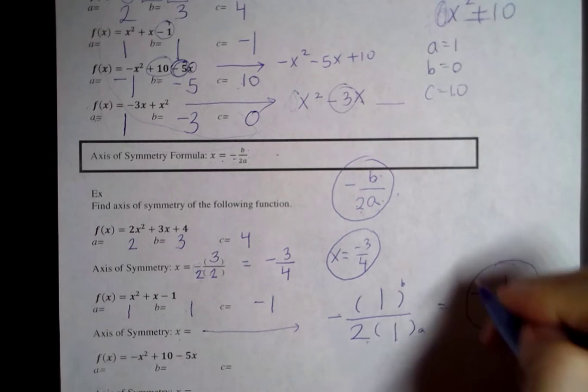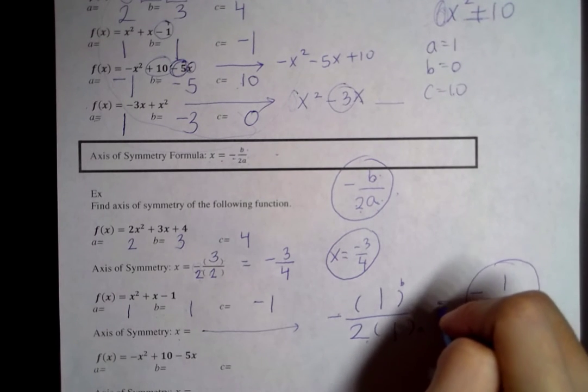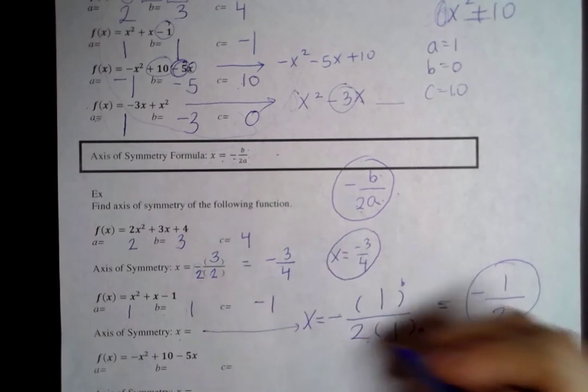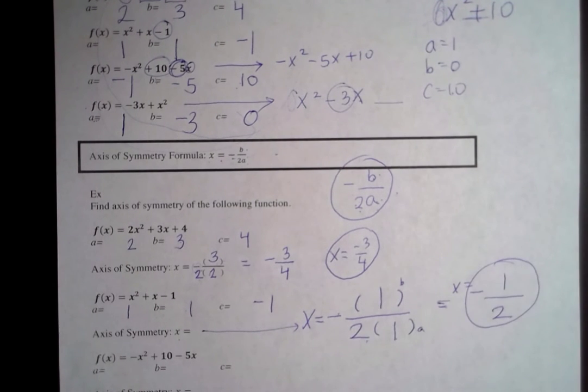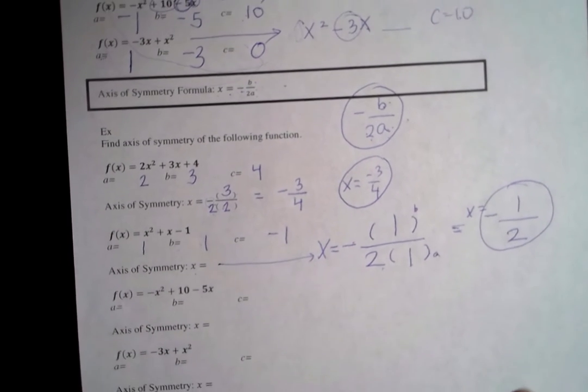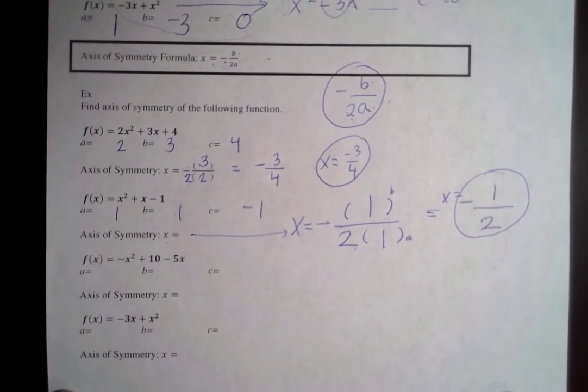I just have the number here, but do you see this equal sign? So x equals negative 1 over 2. Let's write it here: x equals negative 1 over 2, because the axis of symmetry is a line in the middle.